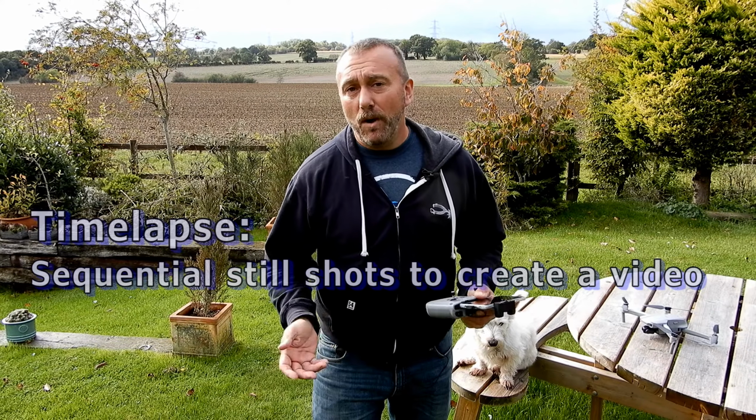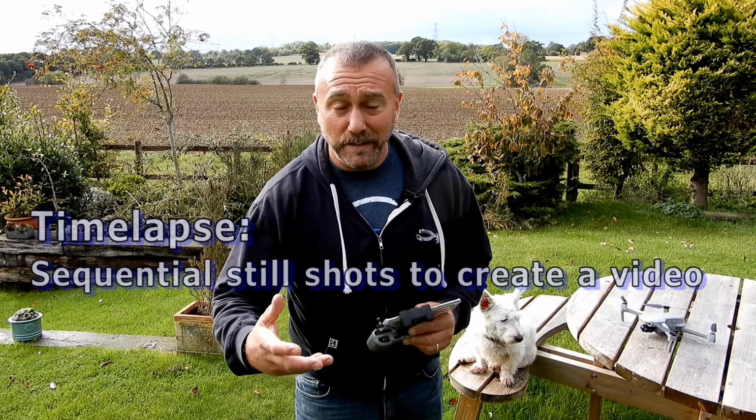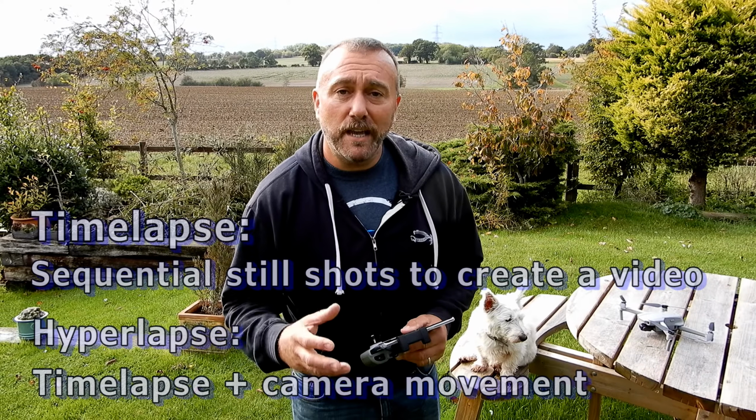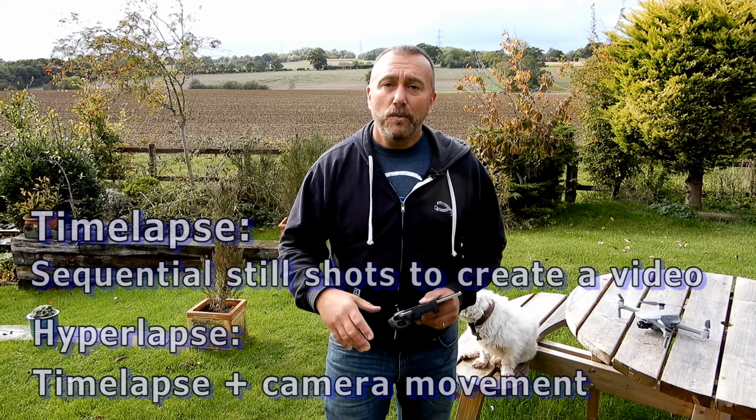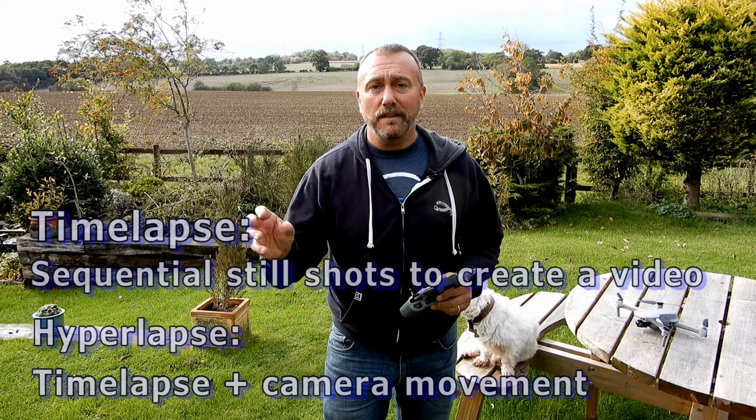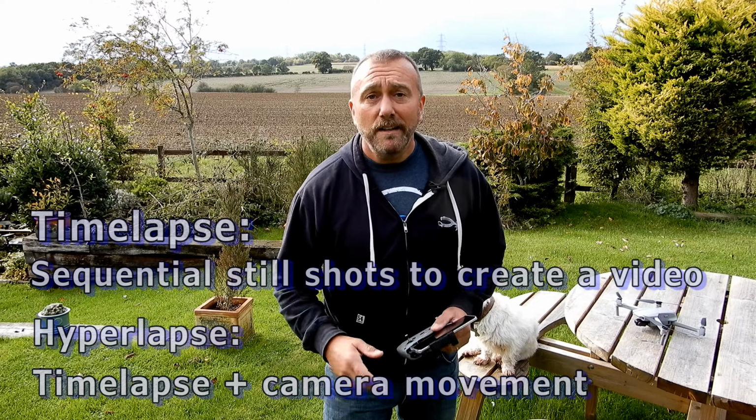Now you could argue, well, why not just take a video and speed the video up? But there are times when you can actually get far more detail, especially if you've got low light conditions or you want movement, where an individual photo pieced together will actually give you a far better result than a video being shot and then speeded up.